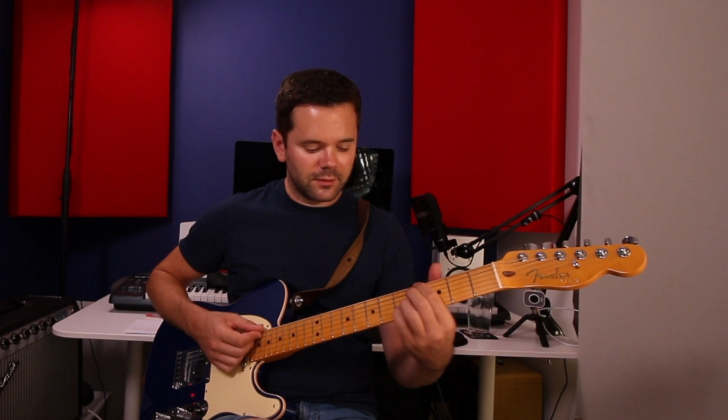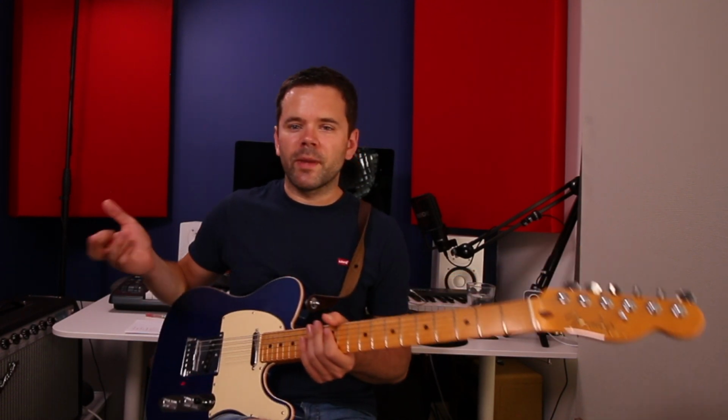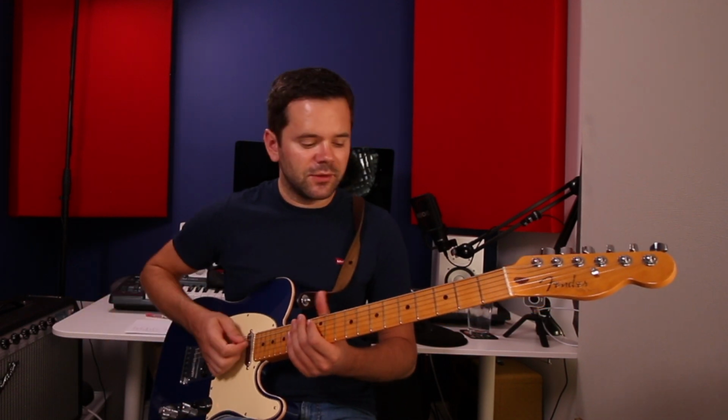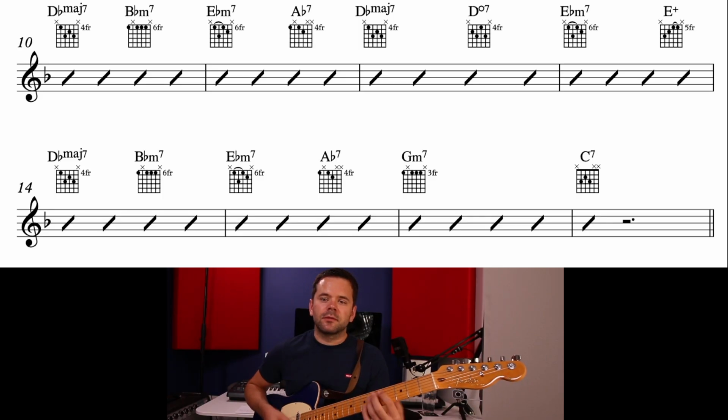So it's working like an A flat 7. You know, these augmented chords have a real dominant push, so you can use them instead of them. So if we play that B section, hear it in context, you'll hear what I mean.